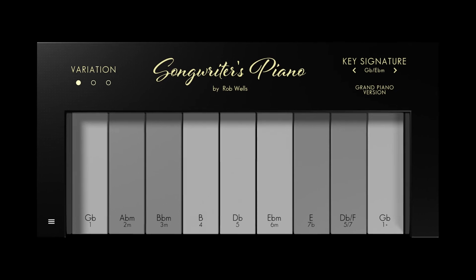That's not all. Each chord has been performed and sampled by me 4 times. Each time you play the same chord in a row, it will trigger a different sample, giving you a more realistic feel when playing a chord multiple times.